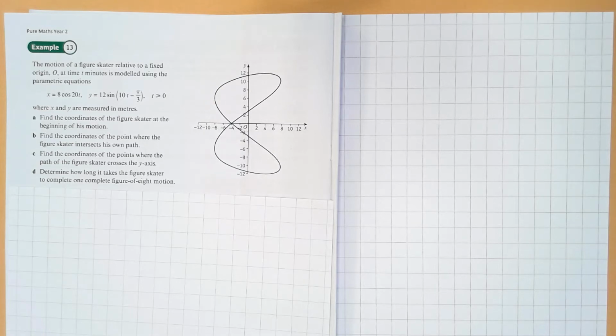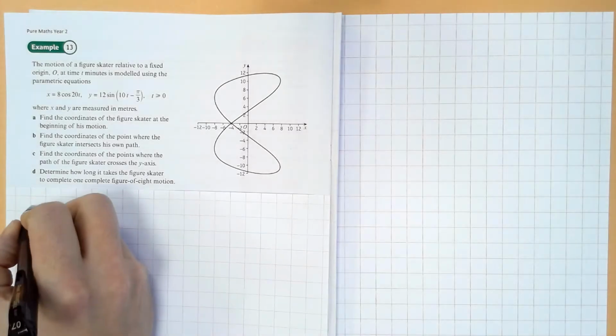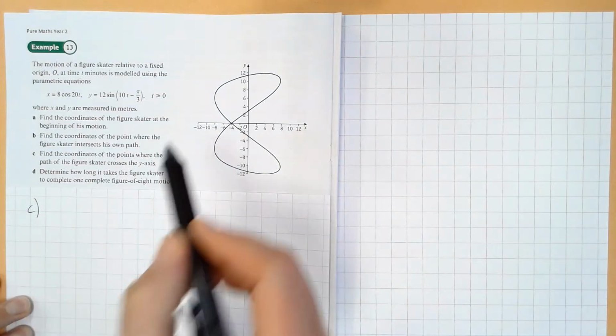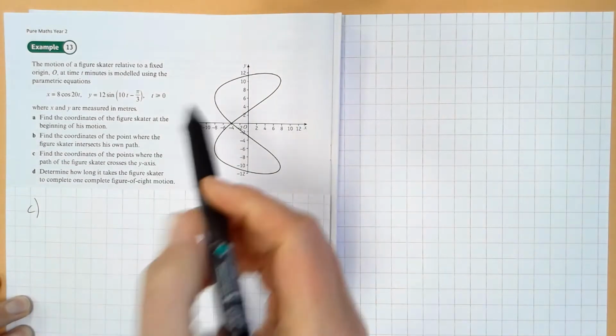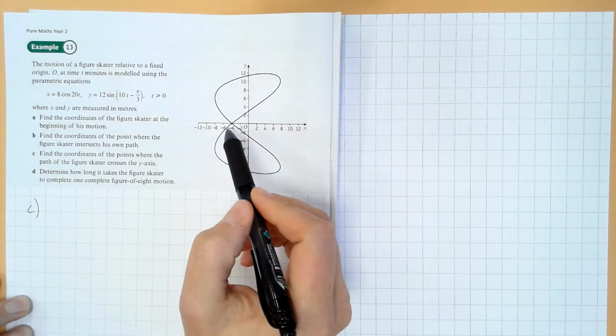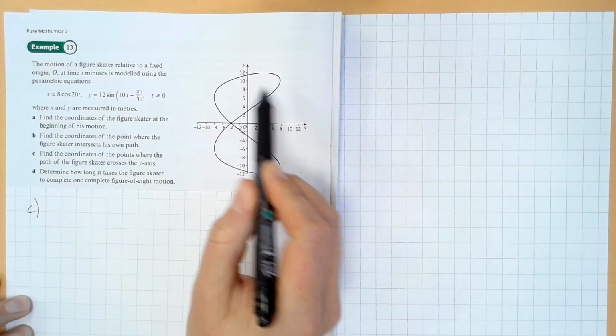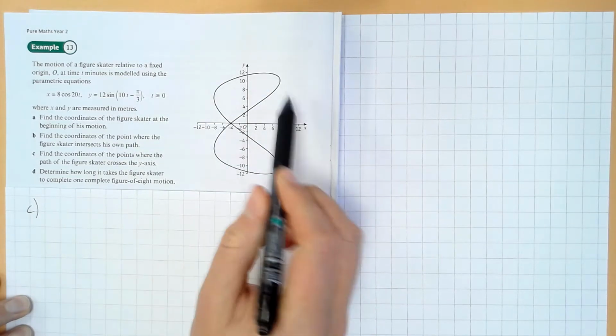Okay, so now we're going to look at part C, and this is all to do with crossing the y-axis. So part C, we're crossing the y-axis, and look, there's 4 points where they cross. Now, as this parameter t goes from 0 upwards, we're getting this closed loop. And as t goes on, we're going to have multiple crossings, multiple crossings, multiple crossings.